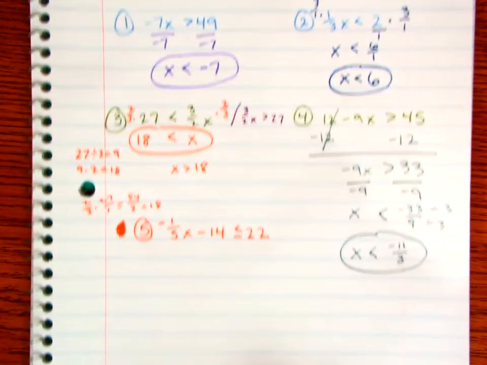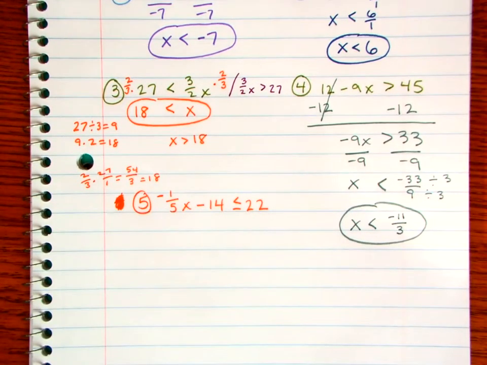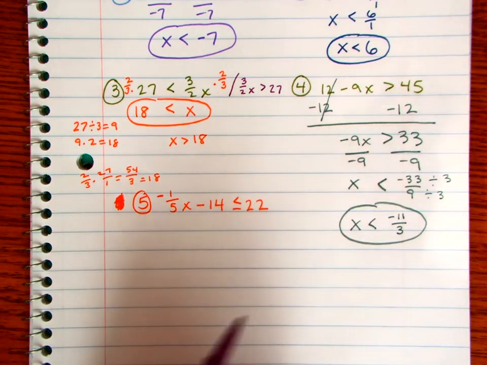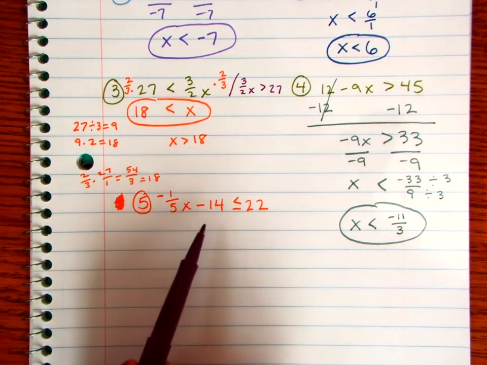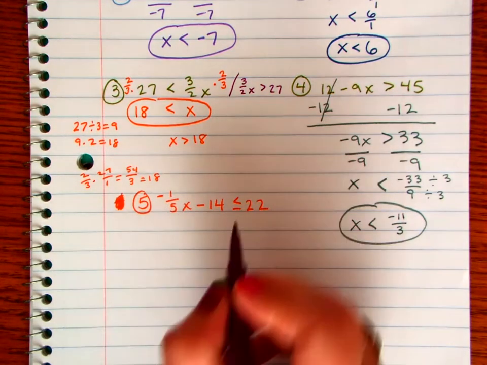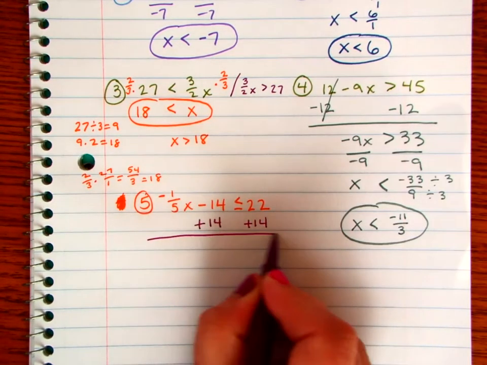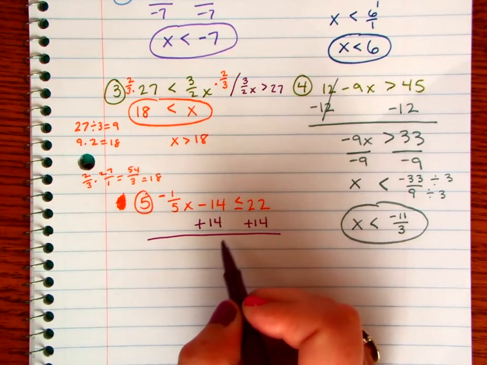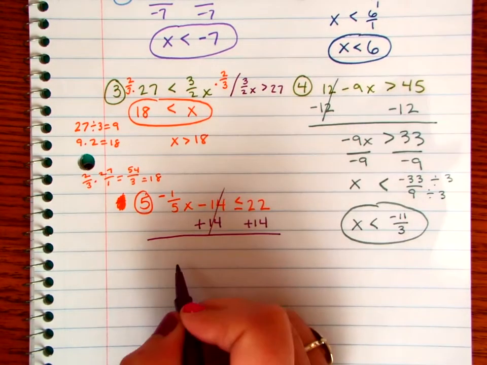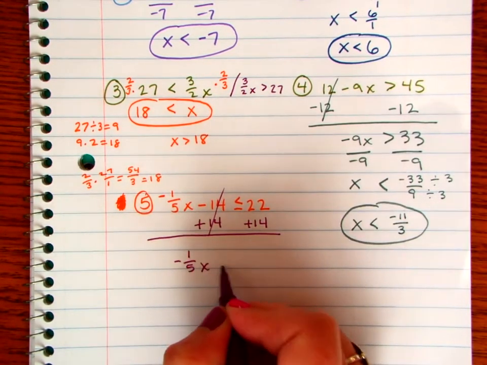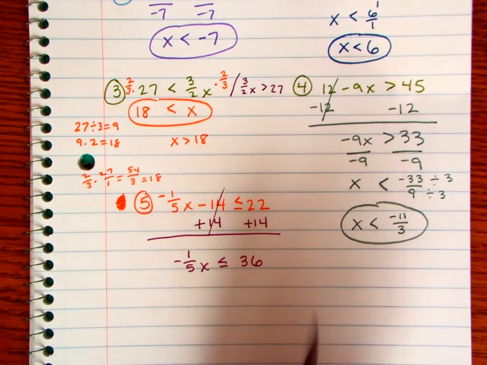And then the very last question, number 5, is negative 1/5 x minus 14 is less than or equal to 22. Now, let me give you a couple of suggestions here. Don't worry too much about the negatives right away, just realize you do the opposite. So in this case, negative 1/5 x minus 14, if that equaled 22, well, I would just add the 14. So that's what I do here. Just going to add that 14. Okay, now I added a number, so I'm not going to flip the symbol. So negative 1/5 x is less than or equal to, in this case, 36.